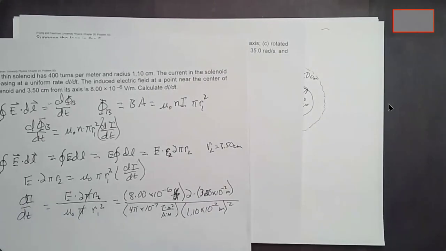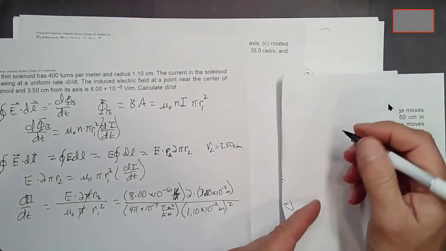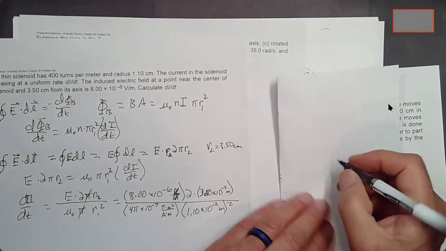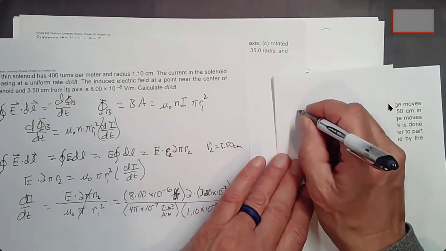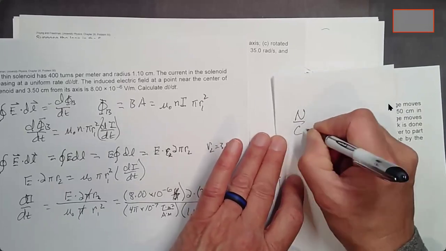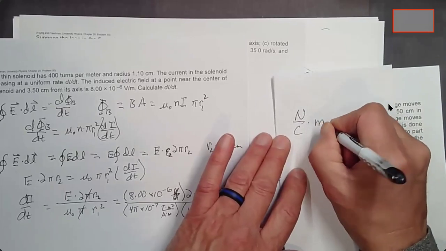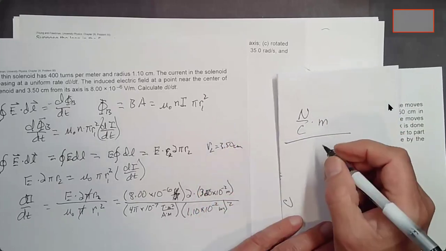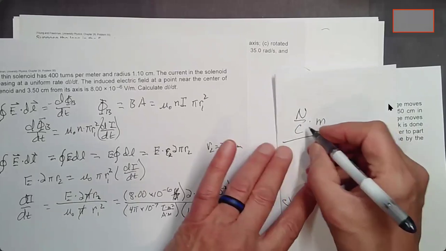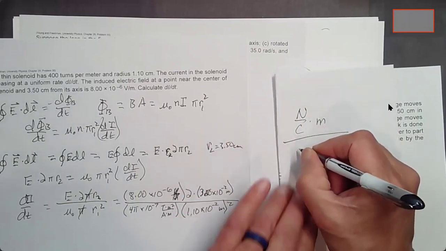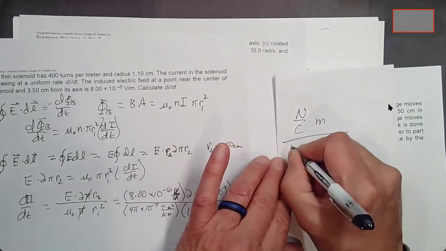So I'll have volts per meter, or E is also newtons per coulomb. I'm going to go with that. Newtons per coulomb times a meter on top. And then mu naught, which I just wrote down, is Tesla meters per amp. Yeah, that's right.